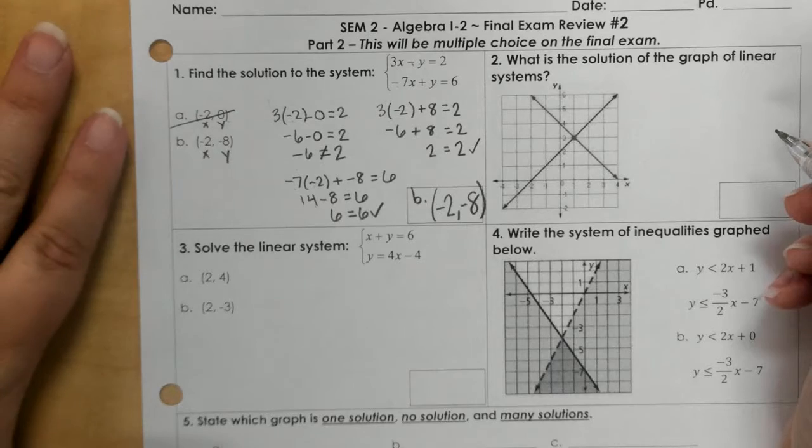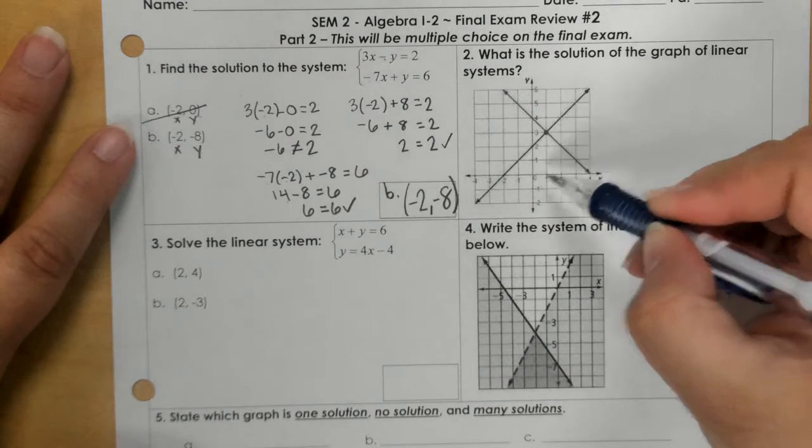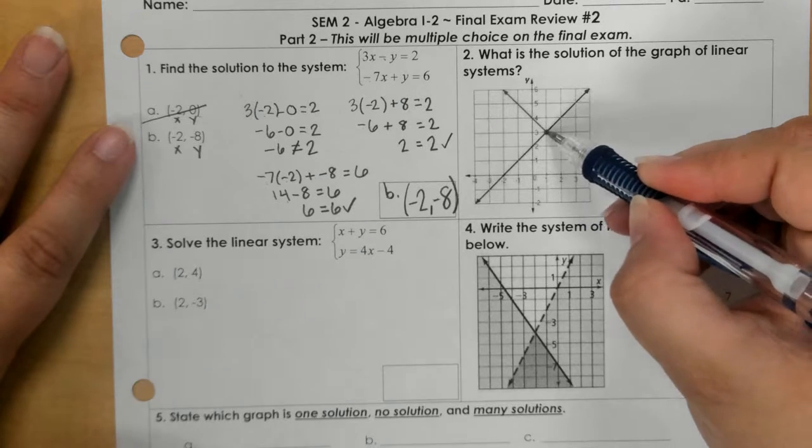And number 2, just want to know, where do the 2 lines intersect at? Right here at this point. So this point would be 1, 3.